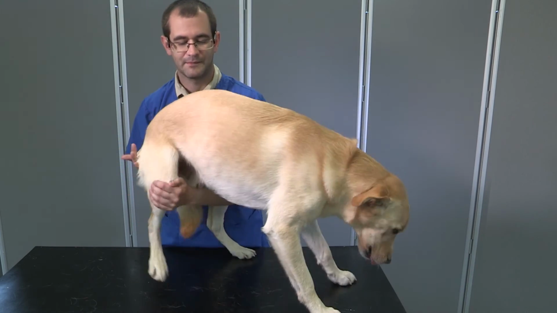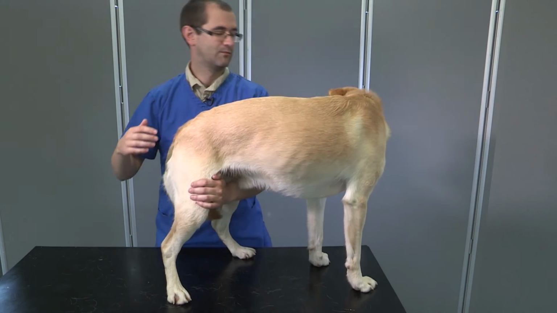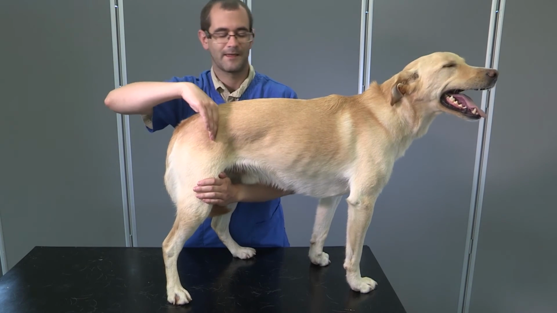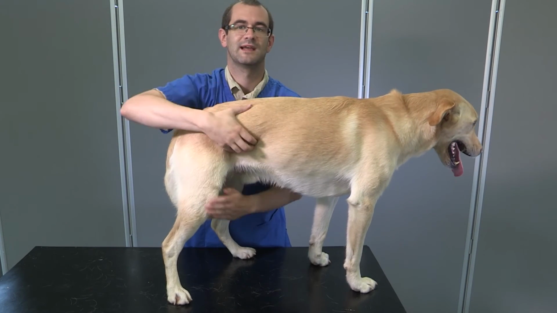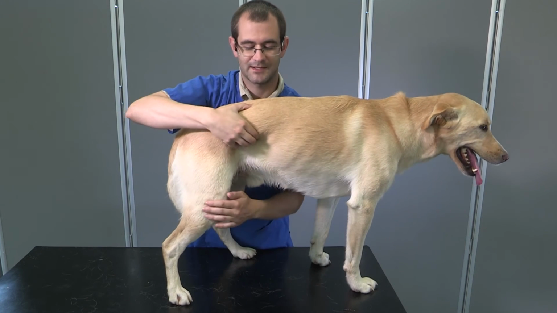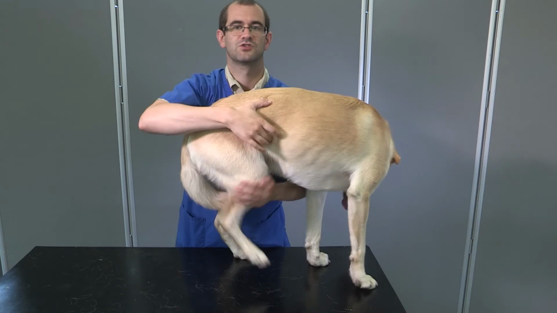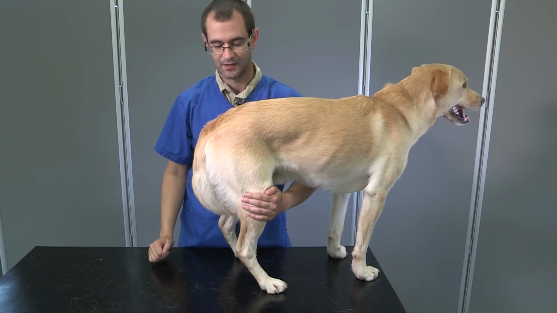So back up, good boy. We have, caudal to the last rib and cranial to the pelvis, this muscle group. This is the epaxial muscle group, and you can see it quite nicely on Mac here. A nice big chunk of muscle just in there.